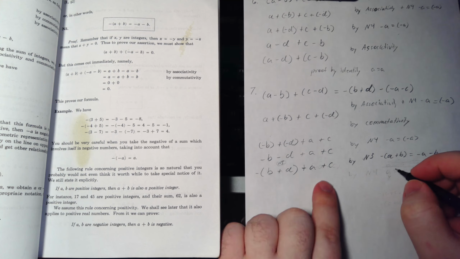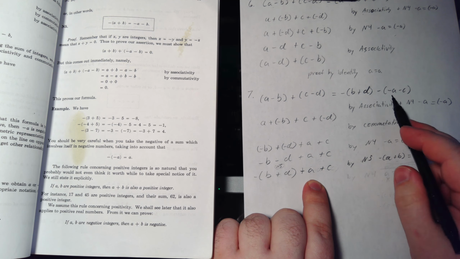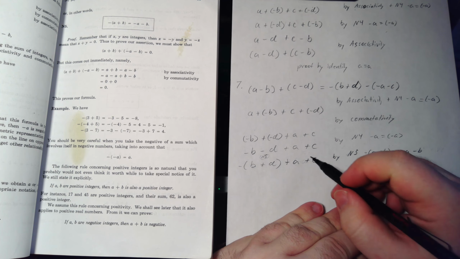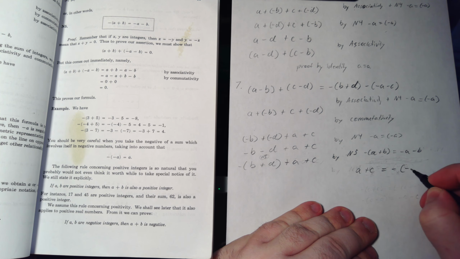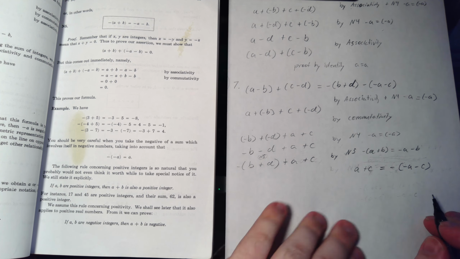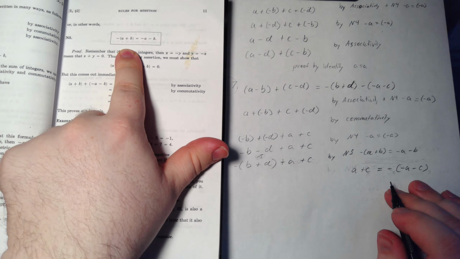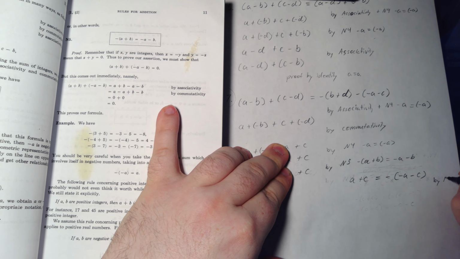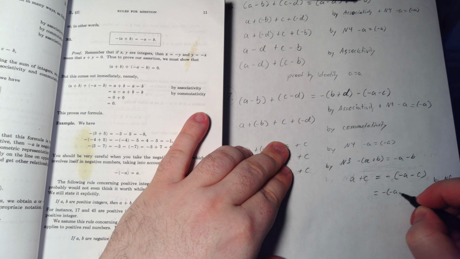Alright, so let's prove that we can get minus a plus c to equal minus a minus c in parentheses, by effectively doing a little problem within a problem. So let's say a plus c is equal to minus a minus c in parentheses. Okay? So using n5 on this side, we can distribute that minus in, so we have minus a and minus c.